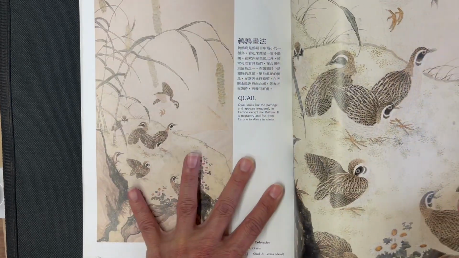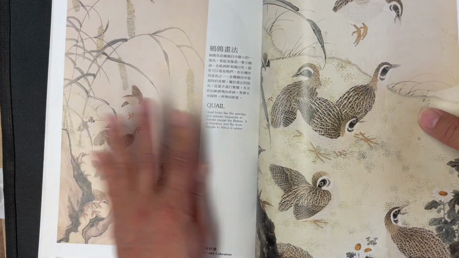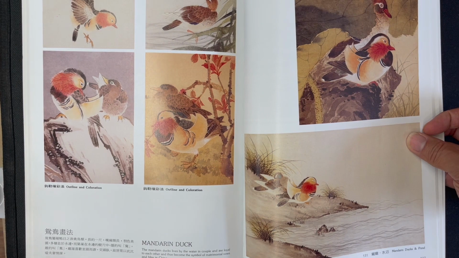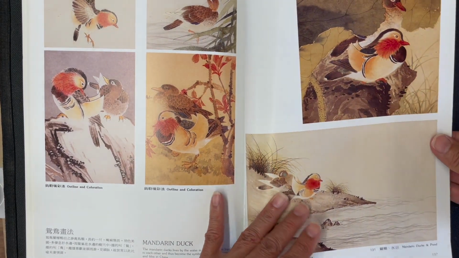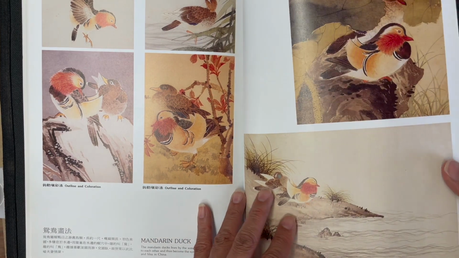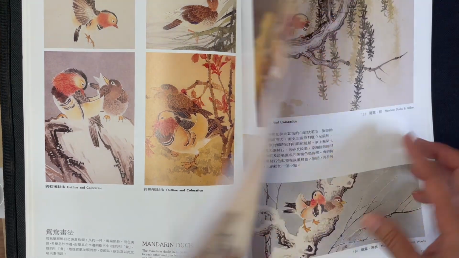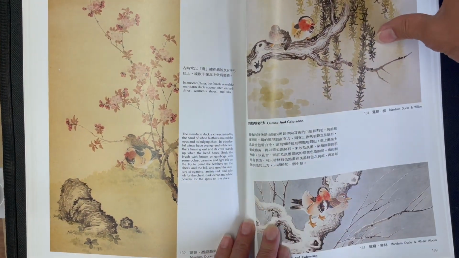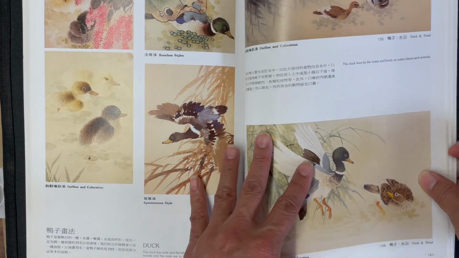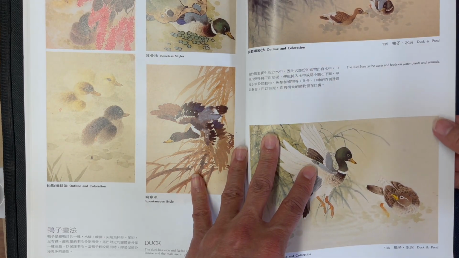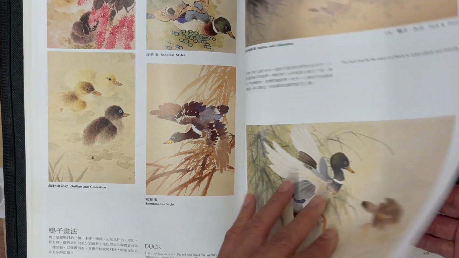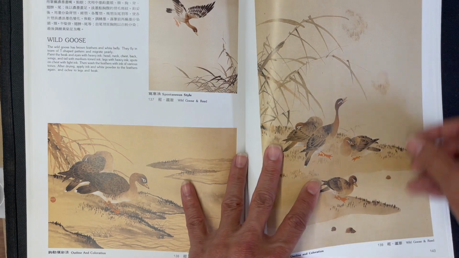Then a section featuring quail. And mandarin duck. Very iconic bird in Asian culture and in art. Then here is the more classic duck. And then wild goose.